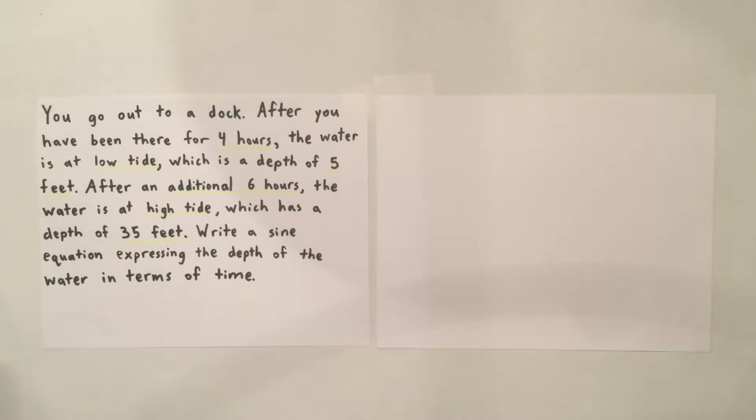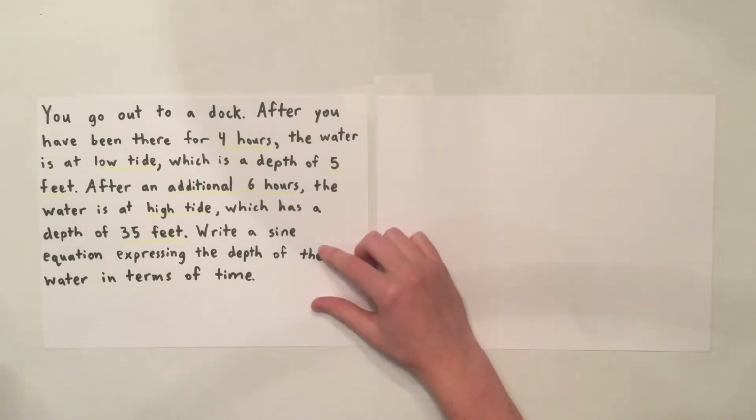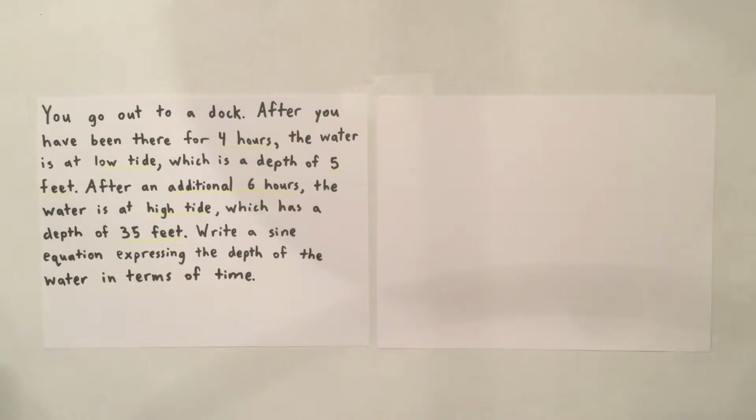So this problem is asking us to create a sine equation that models a specific situation. In order to find this specific sine equation, I must first graph what the sine equation could look like. Because the problem says to express the depth of water in terms of time, I know that on my graph, time will be my x and depth of water will be my y. So now, I'm going to draw and label my axes.